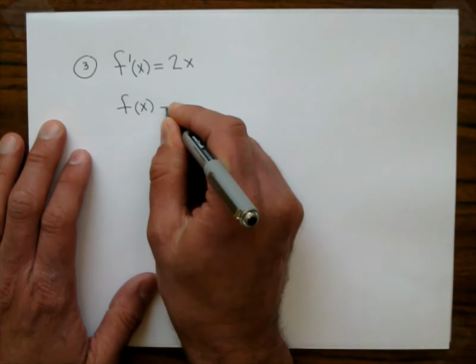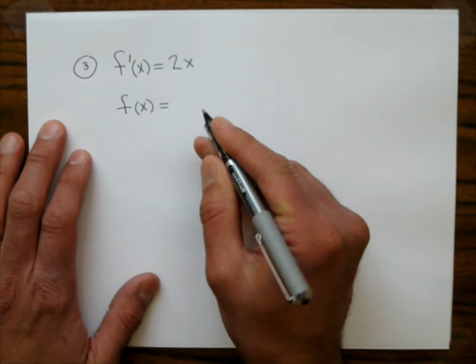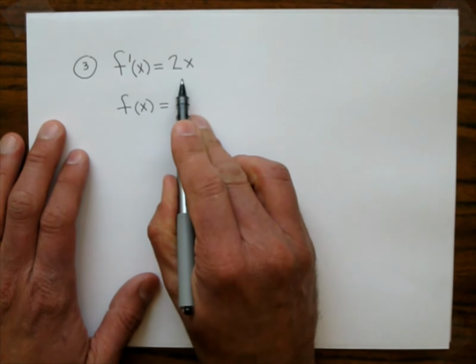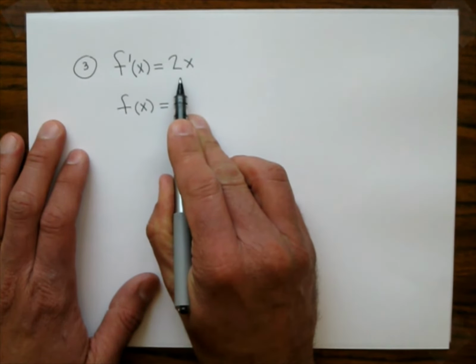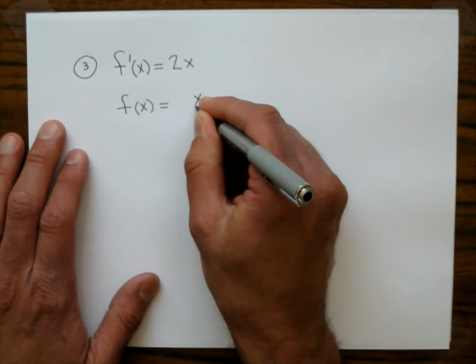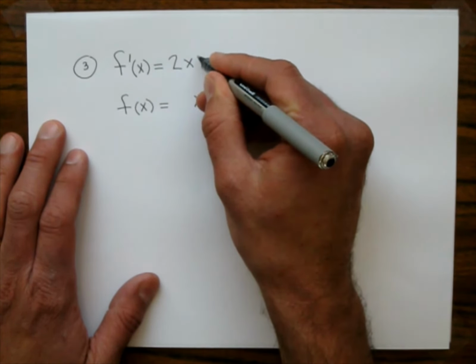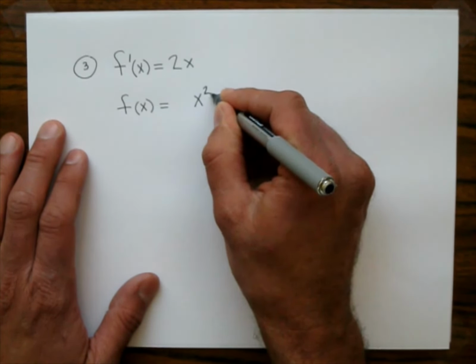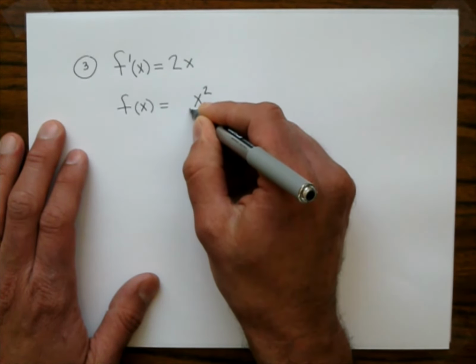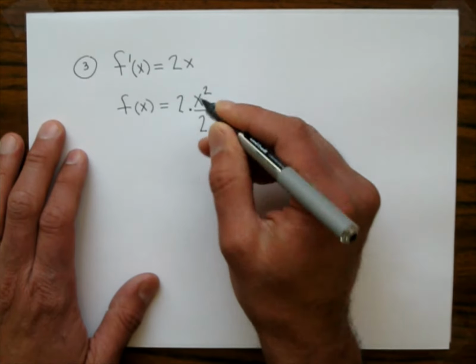Okay, so the original function, or the antiderivative of this guy here, we are going to go like this. We have a 2 in front of it, so maybe that's a little more confusing, but I'm still going to put an x, and the power on that is 1, so I'm going to put a 2 there, all over 2. When you have a constant in front, it stays out in front.